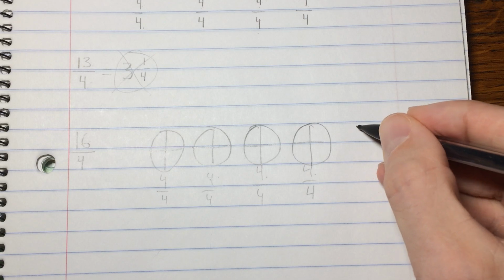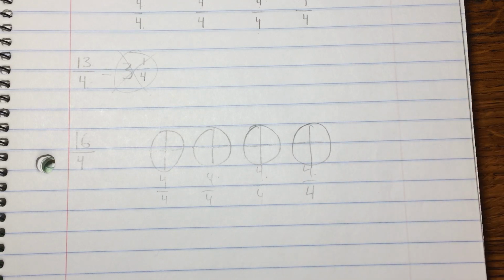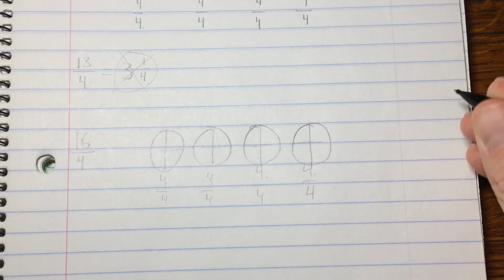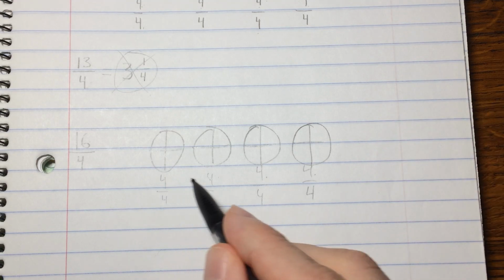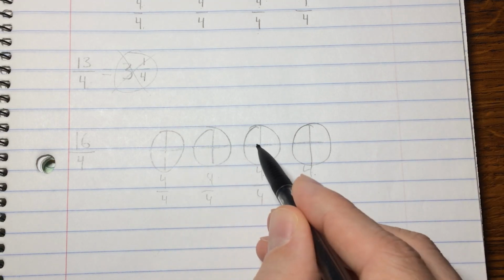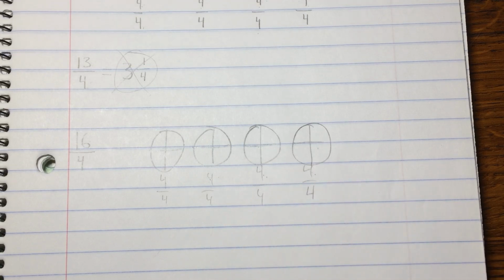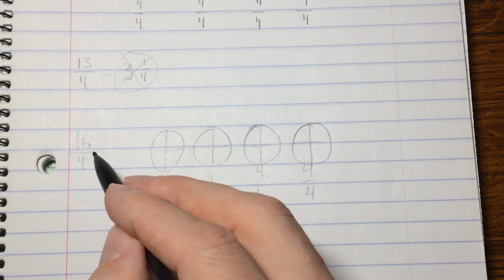Are there any leftover pieces? Almost said pizzas. Are there any leftover pieces over here? Like another fourth, a second fourth or something? There's not. We got right to 16 by only using entire fraction circles of fourths. So that means this would be an exact number of wholes.